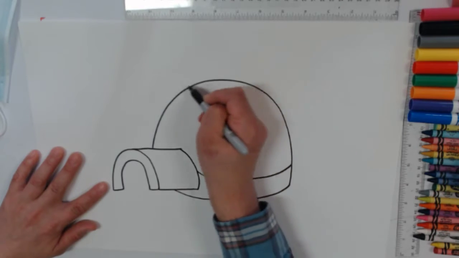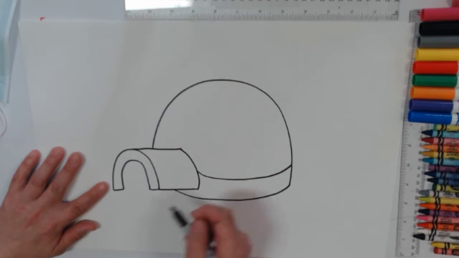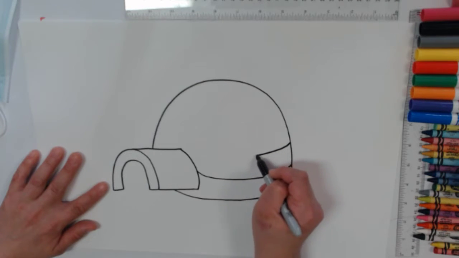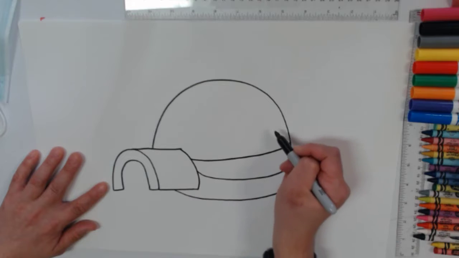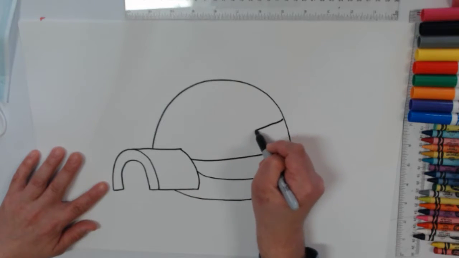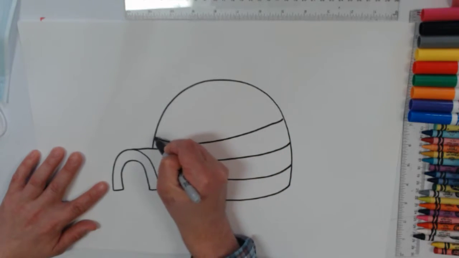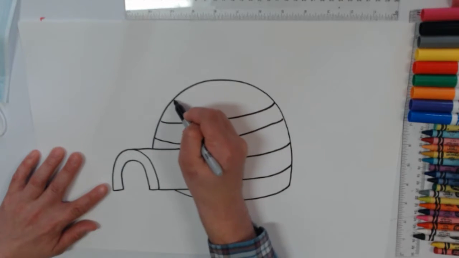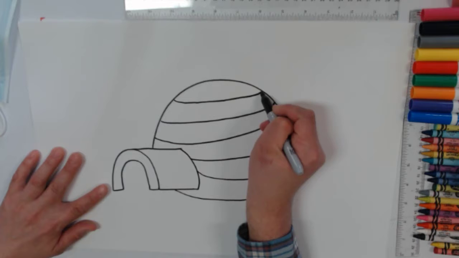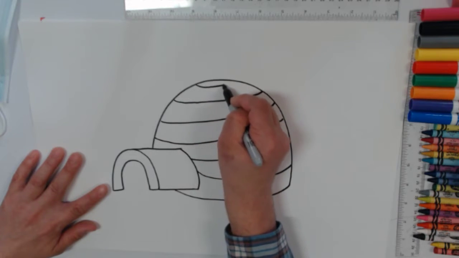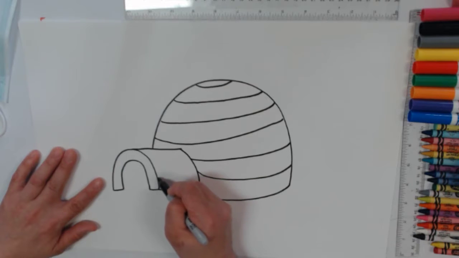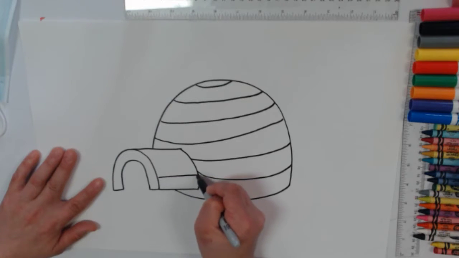We have our outside lines, which are contour lines. Then we have our inside lines that help define the shape. They are called cross contour lines. There's going to be a test on that. There's not really going to be a test, but there could be. We continue them across. Here we have lines that come across.